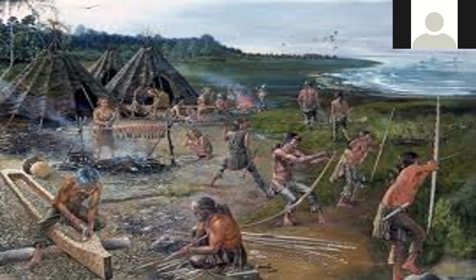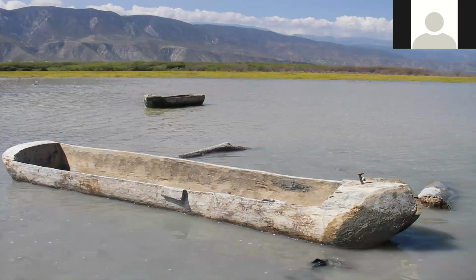So they build shelter, they build fires, they build their canoes, they're building their spears, which are also bone spear points that they're using to catch fish in the shallow water here. And as I mentioned, there's plenty of food source. So they're really living in paradise.